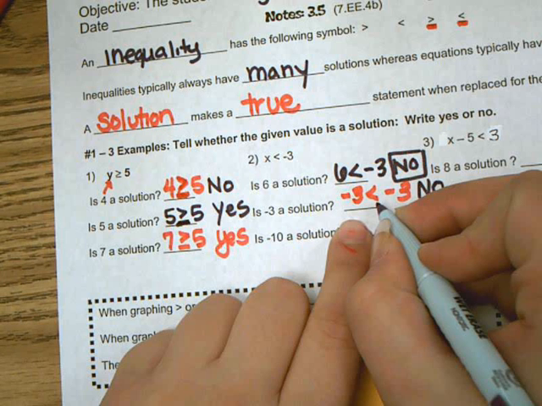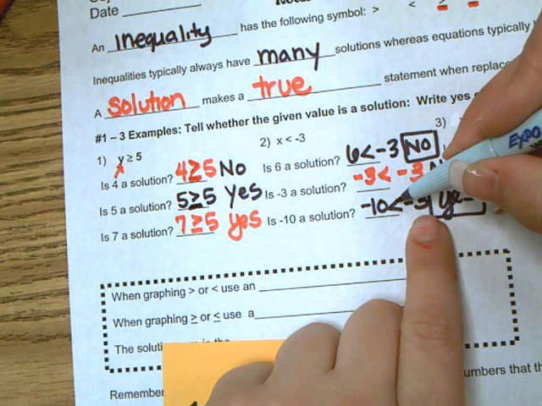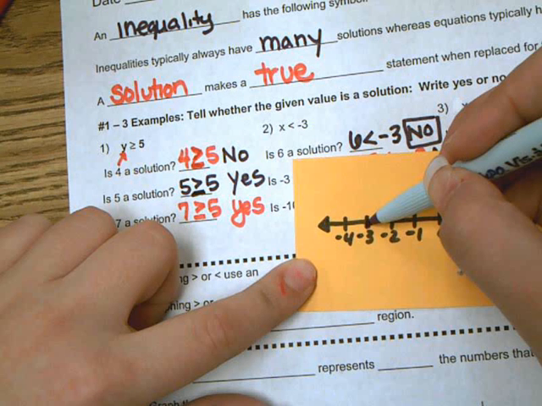So on a number line, here's negative 3. The closer it is to the right, the bigger it is. So negative 3 means I'm going to have more than negative 10, which would be over here somewhere. So this is greater than this. Okay, is 8 a solution? So I'm going to take out the x, and I'm going to put an 8 there. So 8 minus 5 is 3. And is 3 less than 3? No, it's equal.